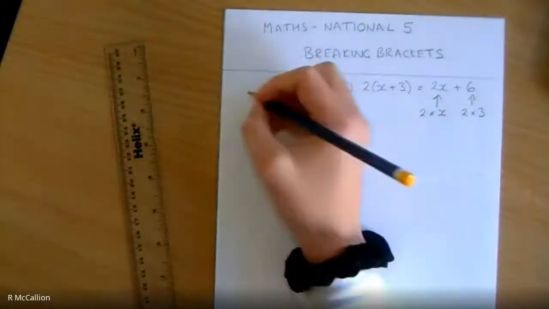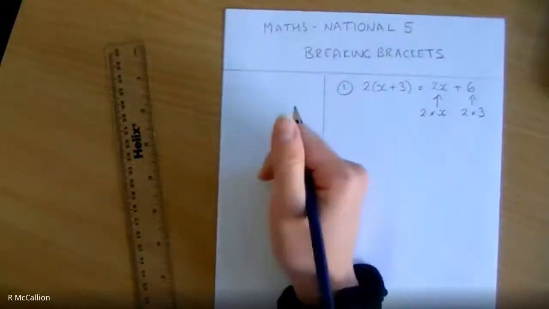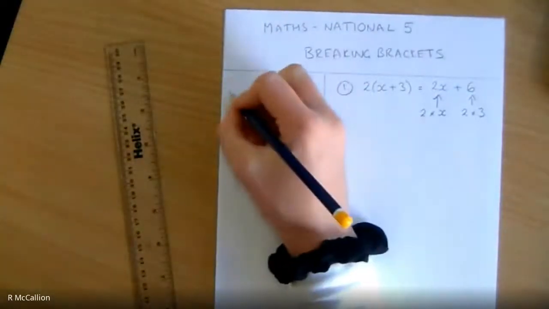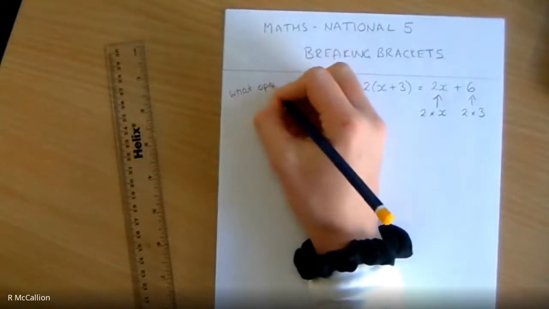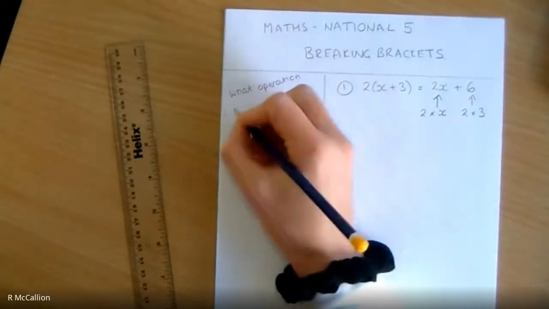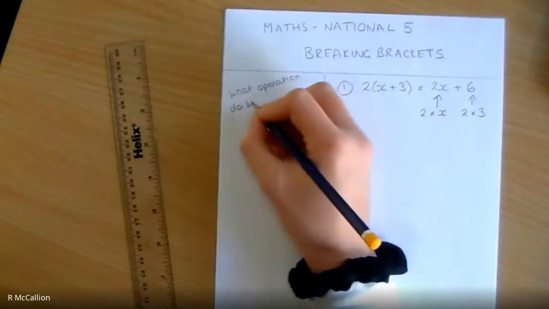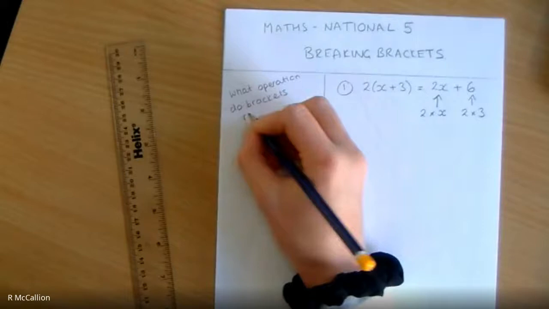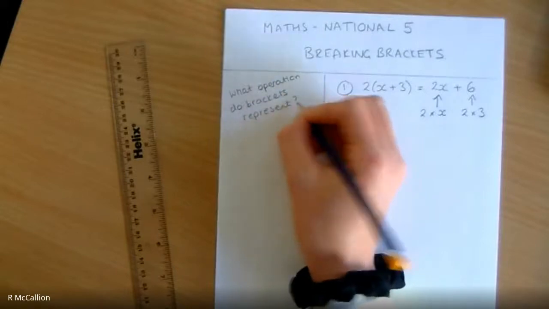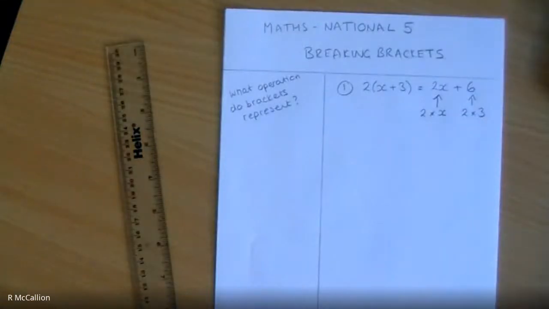So in terms of cues down here, something your teacher might say is, what operation do brackets represent? So if there's a particular question that you think has been important that your teacher's asked, or that maybe another pupil has asked, and you think that the answer to that question is really critical in you understanding, you might put that down there.